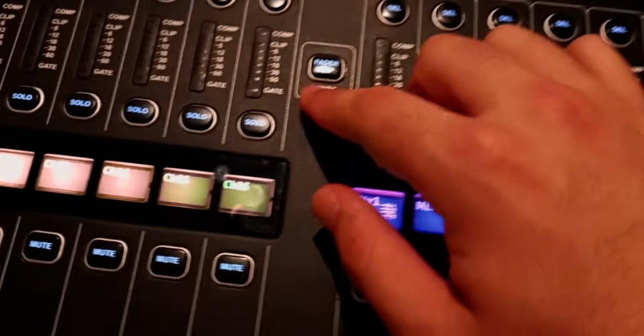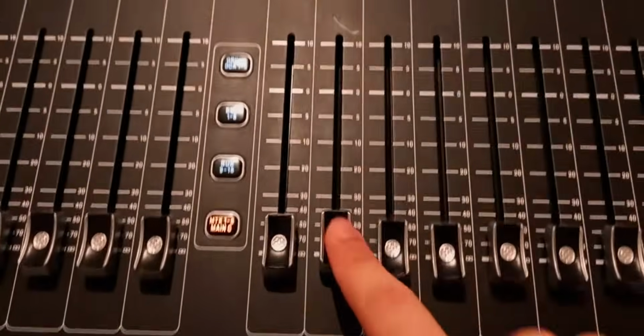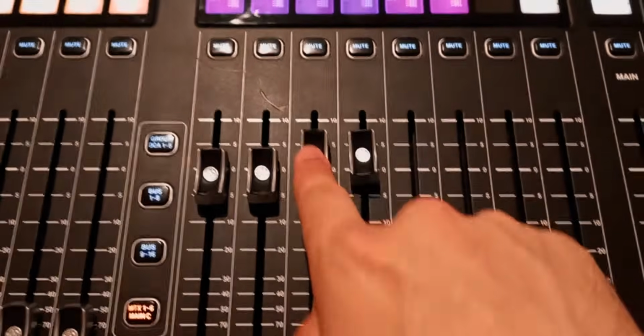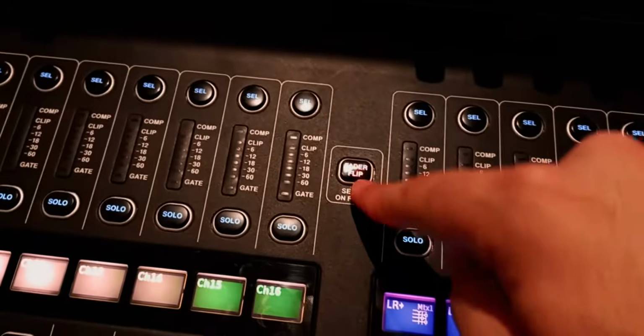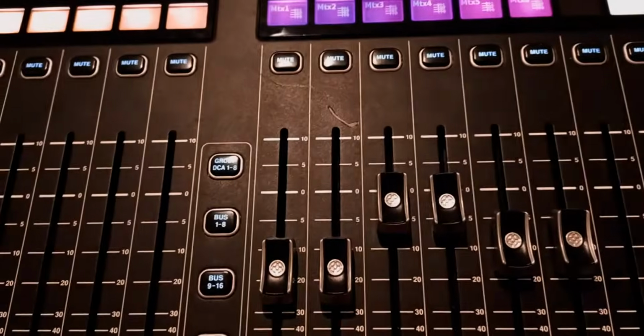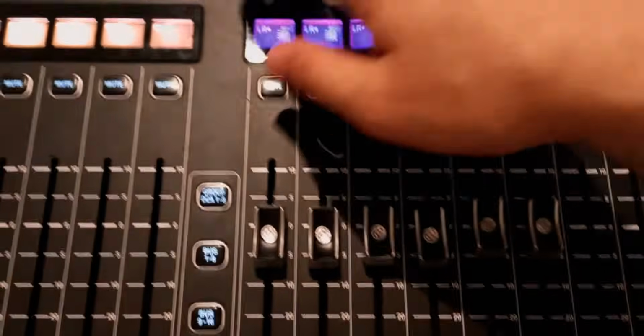Now that all the crossover points are set, you still need to send the main left-right to all three stereo pairs of matrices. You know how to do that. So you're gonna select the main left-right and then click flip fader and send the first pair, send it to the second pair, and send it to the third pair. And make sure to turn this off again, okay? This is very important.